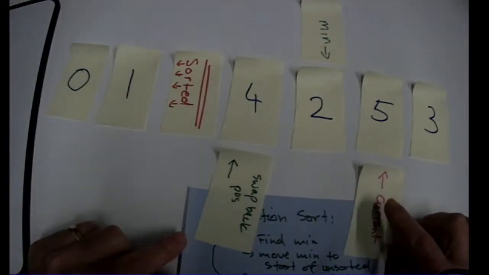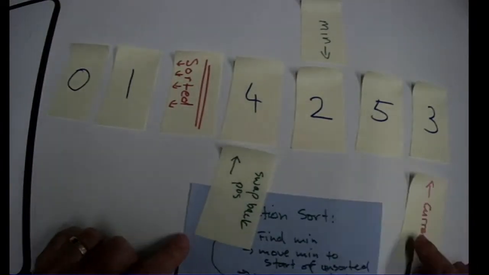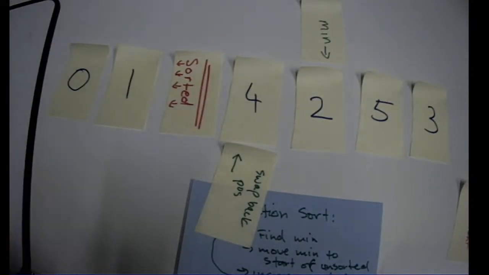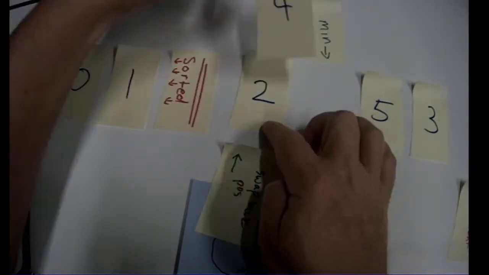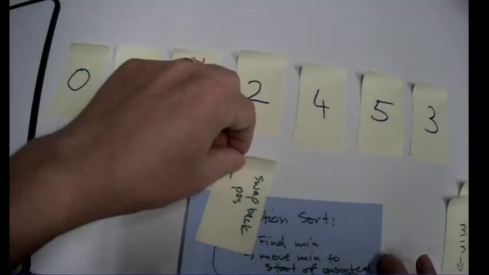And current up. Is current less than minimum? No. Is current less than minimum? No. Move that. So once again, minimum is pointing at the smallest thing out of the remainder of the array, out of the unsorted part. So we swap minimum back to the start there. Clear all of this nonsense.